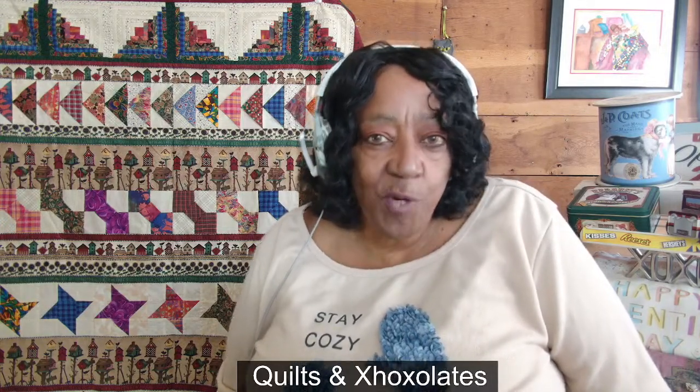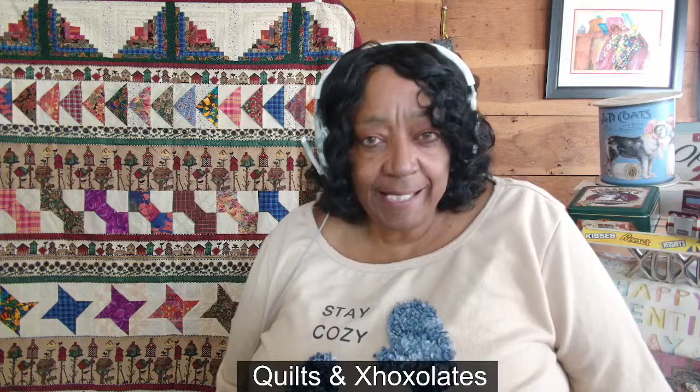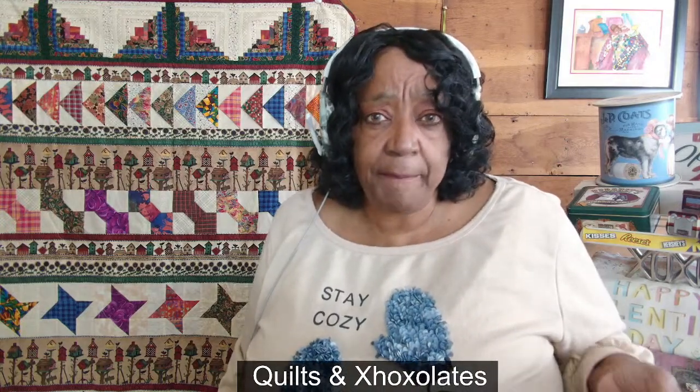You can use 108 by 108, or you could use some fabric that you have at home, like maybe a sheet, or you can make your backing with pieces.